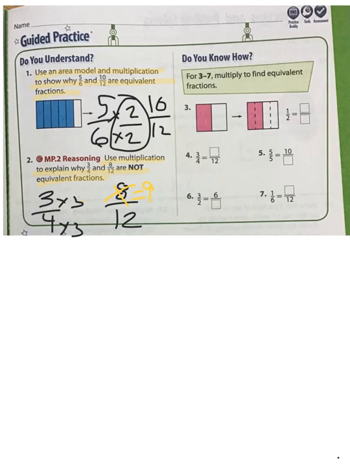Let's look at number 3. If we use the area model over here, we have 1/2, and it's already written for you. Then, if we look at the other area model, it is separated into four pieces. So since 2 times 2 is 4, 1 times 2 is 2.